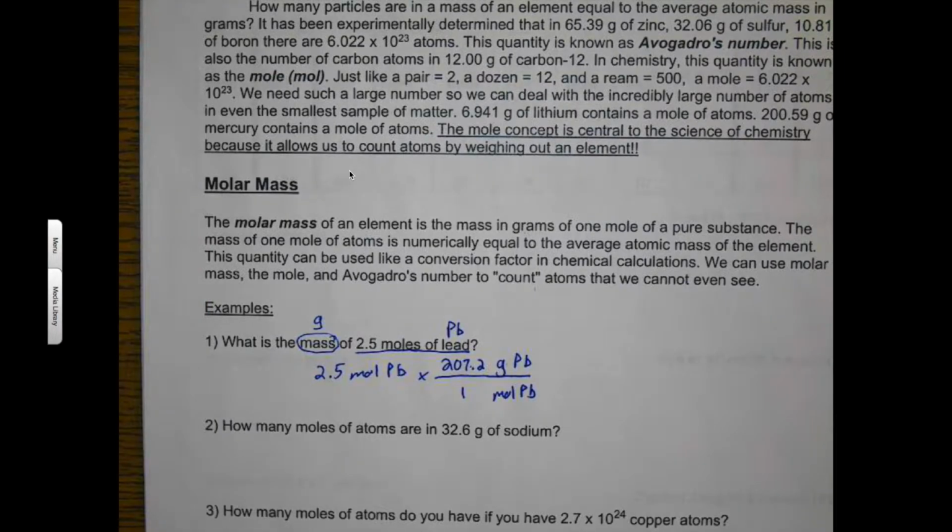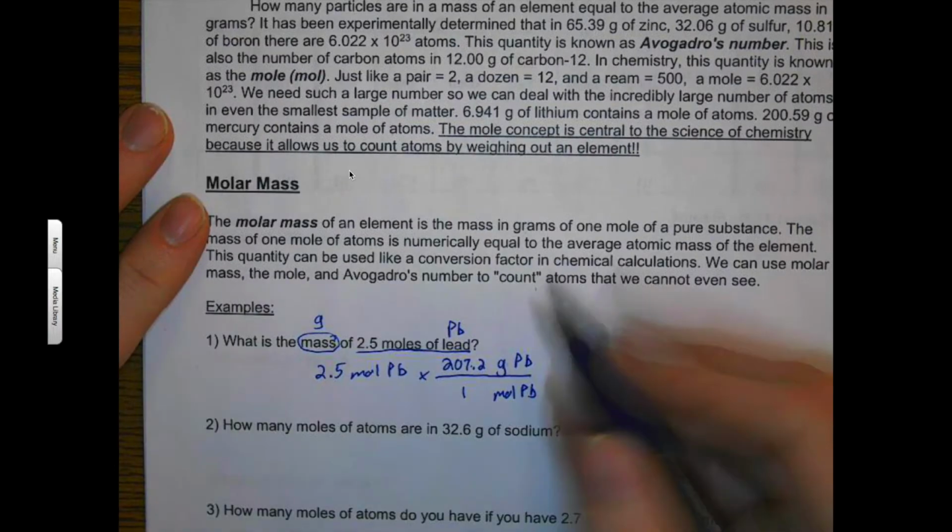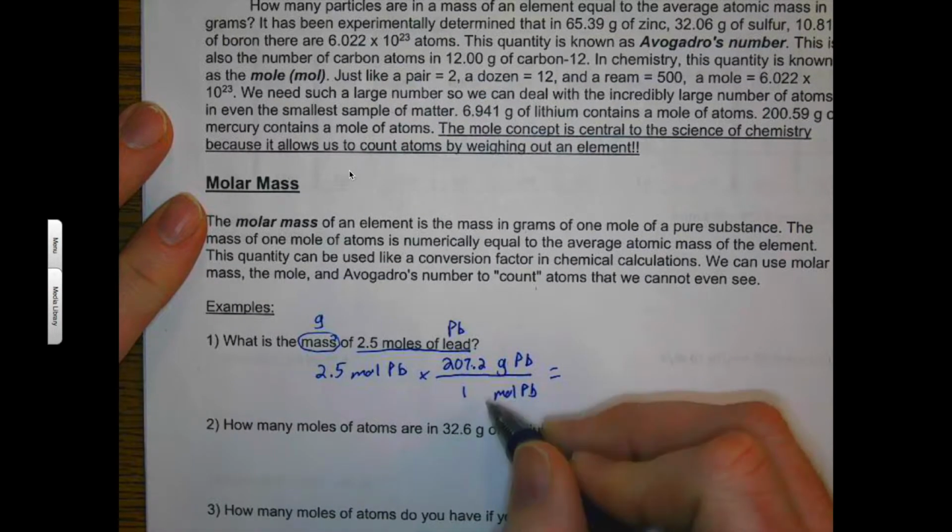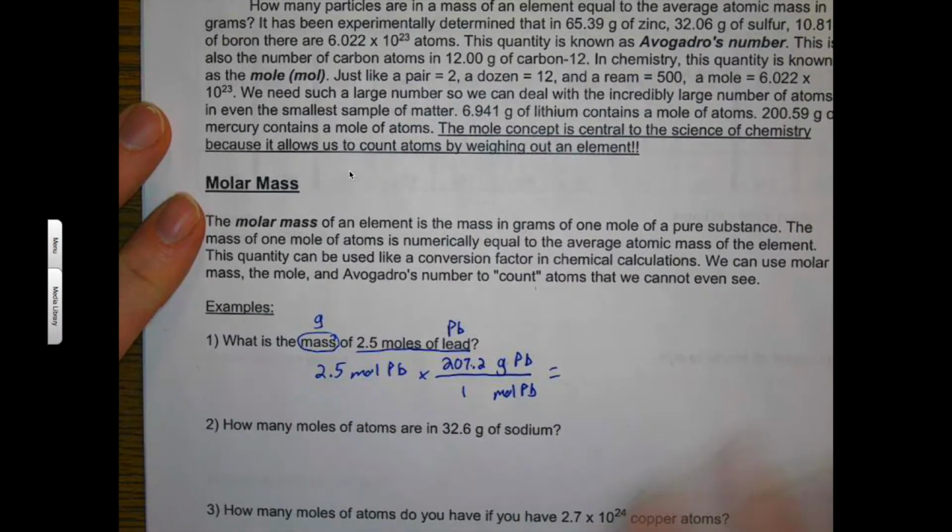All right. So anytime you do a grams to moles thing, there's always a 1 in front of that mole. Later, we'll do a mole to mole thing, and not necessarily going to be a 1 anymore. But this time around, that one's always going to be a 1. So kind of depend on that.